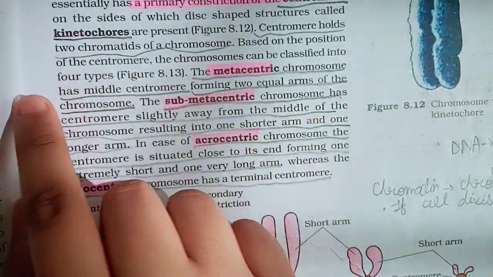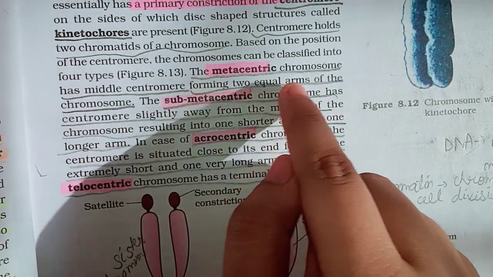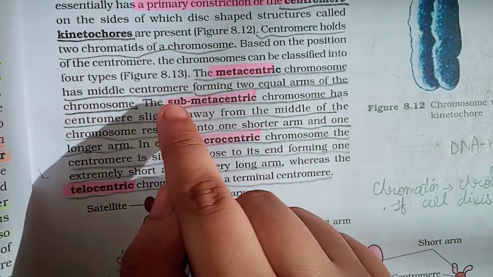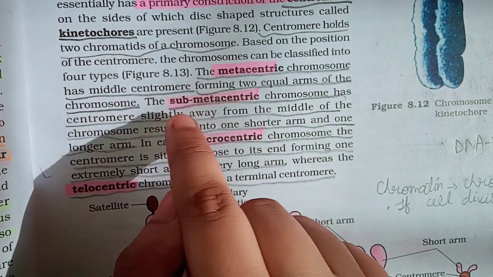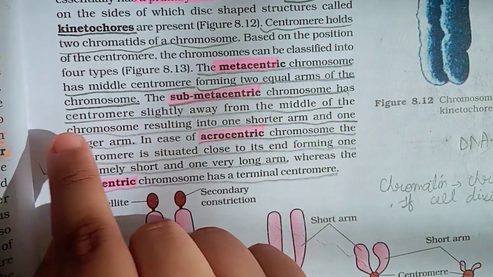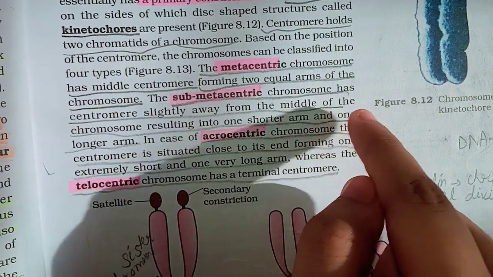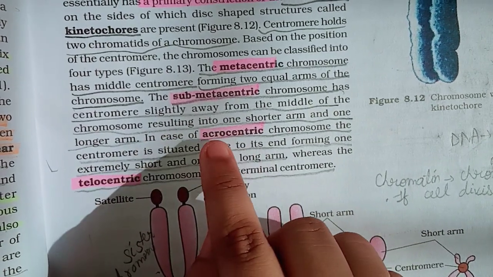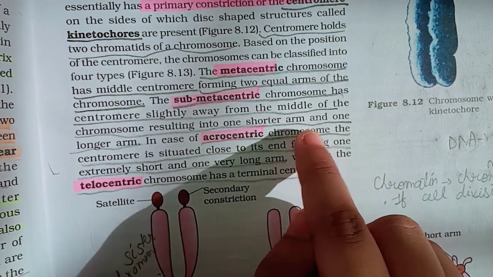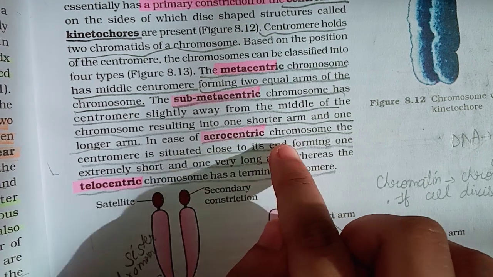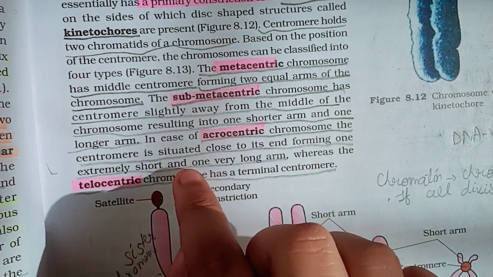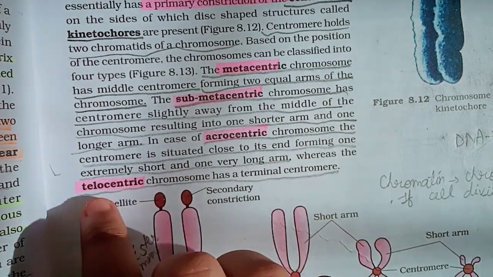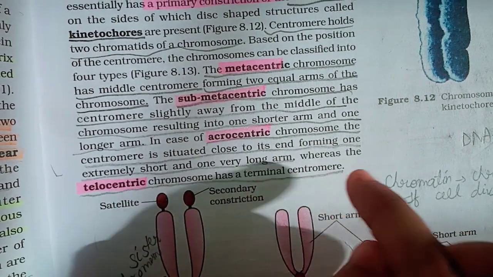The metacentric chromosome has a middle centromere forming two equal arms of the chromosome. The submetacentric chromosome has the centromere slightly away from the middle of the chromosome, resulting in one shorter arm and one longer arm. In case of acrocentric chromosomes, the centromere is situated close to its end, forming one extremely short and one very long arm, whereas the telocentric chromosome has a terminal centromere.